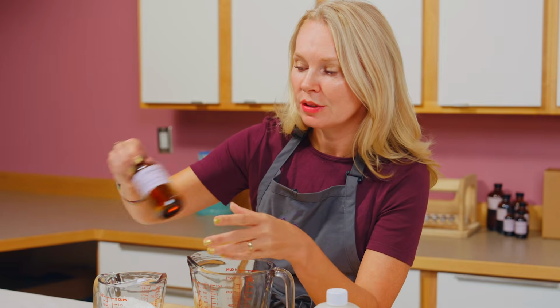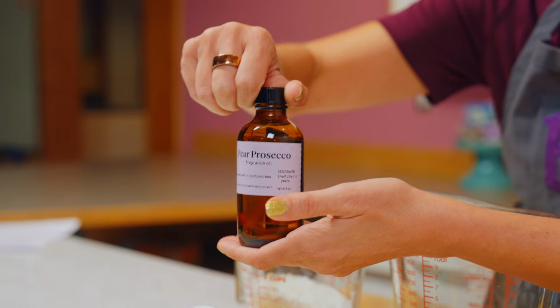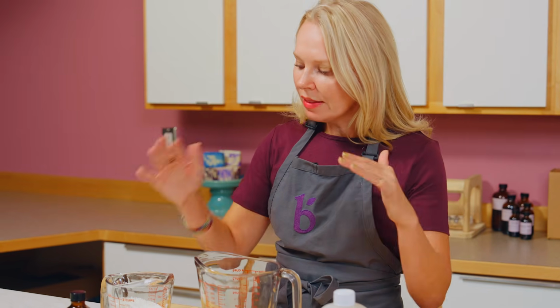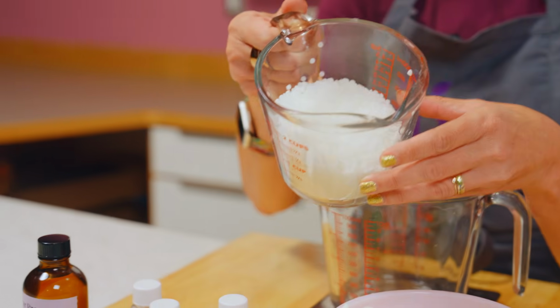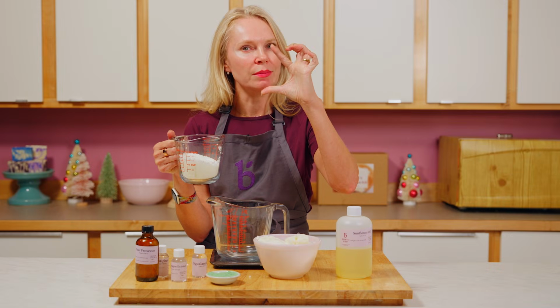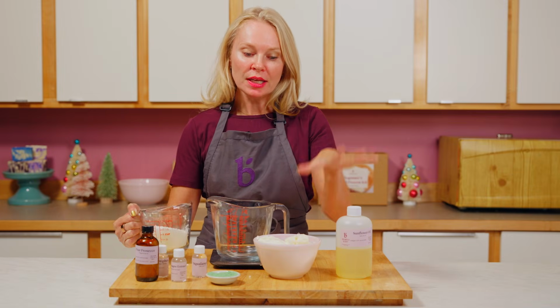The fragrance I've chosen for this today is Pear Prosecco. It's a delightful, wonderful, crowd-pleasing, green, kind of sparkly fragrance, keeping in mind that since it's a lotion, you want to use it at low usage rates so you don't end up with a perfume. And then, of course, we have our emulsifying wax. The emulsifying wax is what keeps our oils and waters emulsified, meaning mixed up. So if you just did oil and water together, we all know what happens, right? It separates. You need an emulsifying wax in order to keep this entire project together.